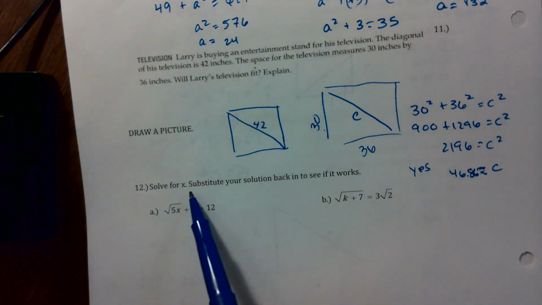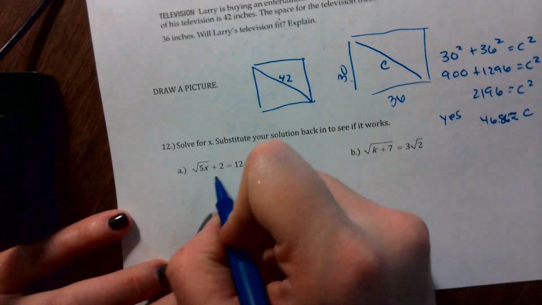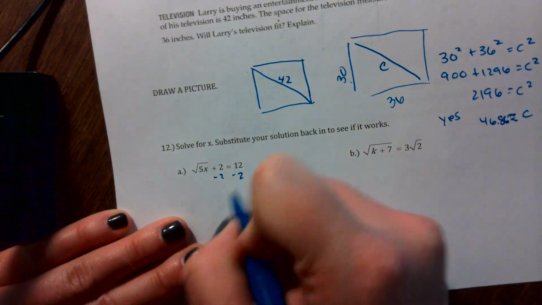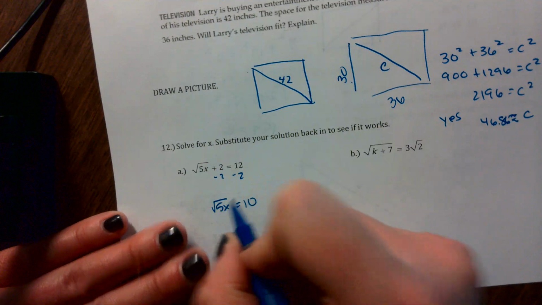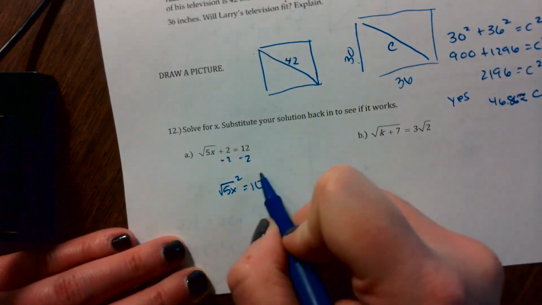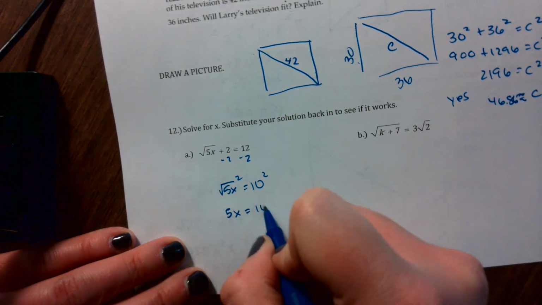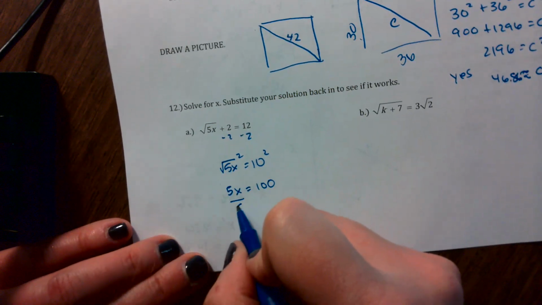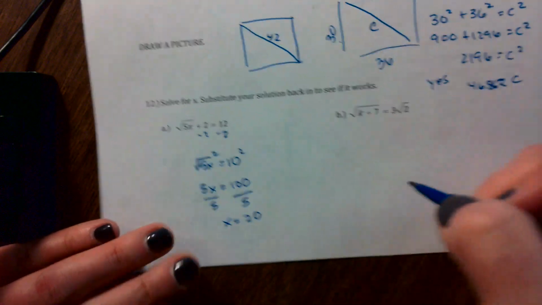Solve for x. Substitute your solution back in to see if it works. So I remove 2 from both sides, and I get the square root of 5x equals 10. I've got to get rid of this radical to get x by itself. So I square both sides, and I get 5x equals 100. I still have to get x alone, so I divide by 5, and x is 20.